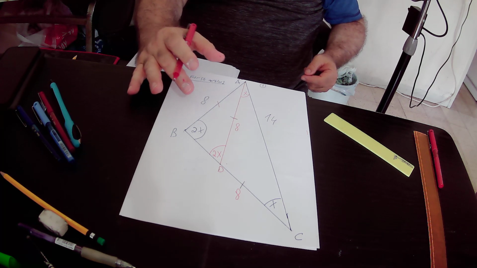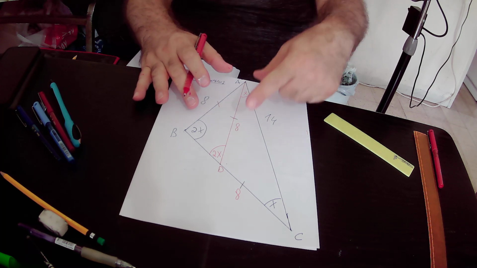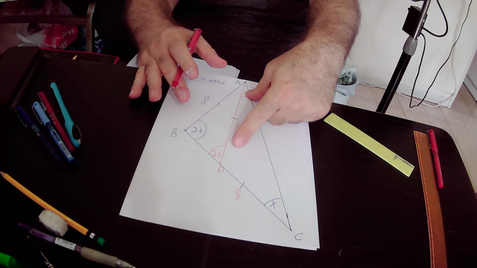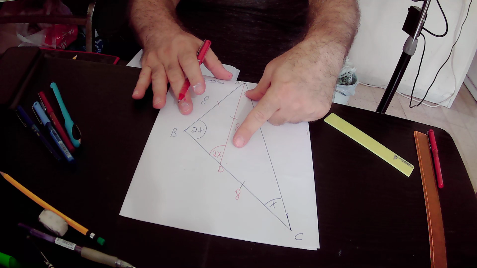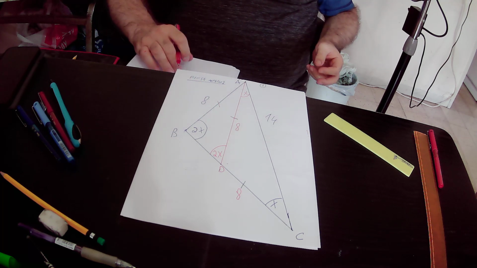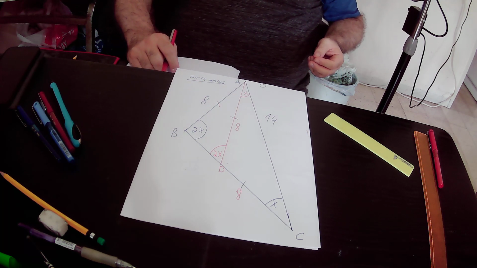Triangle ABD is an isosceles triangle because it has two equal sides, that is to say AB equals AC equals 8 units. Okay, and in relation to isosceles triangles we have a rule.